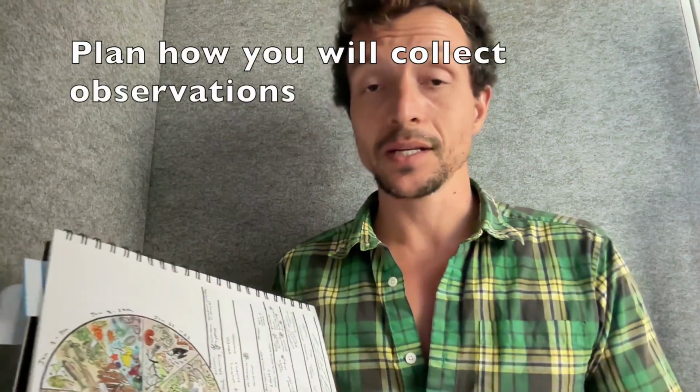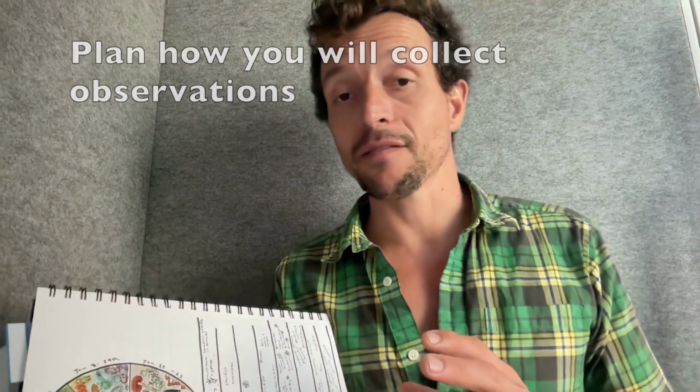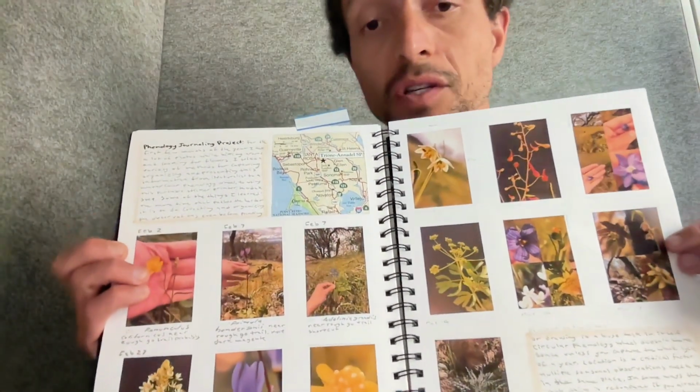I also think it's really helpful to collect photos or plan how you will collect photos in advance. Are you going to take a bunch of photos and then just have them on your phone and look at them while you're drawing? Are you going to use something like iNaturalist? Are you going to use folders on your computer where you put all of these? I found it got really complicated very quickly with all the photos that I had taken, and this was just in a few months. So those are a couple suggestions.